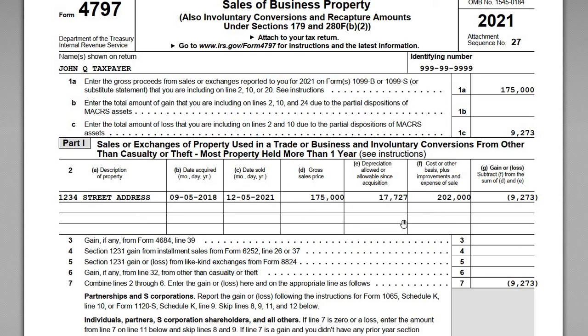So our adjusted basis is calculated the same too, right? We had $202,000 minus $17,727, right? So our adjusted basis is roughly $184,000. And so when we subtract the two out, our gross sale price was lower than our adjusted basis. So that's why we have a loss. Now, because this is 1231 property, or 1250 property, getting the application of the 1231 gain and loss rules, we can treat this loss as ordinary, right?